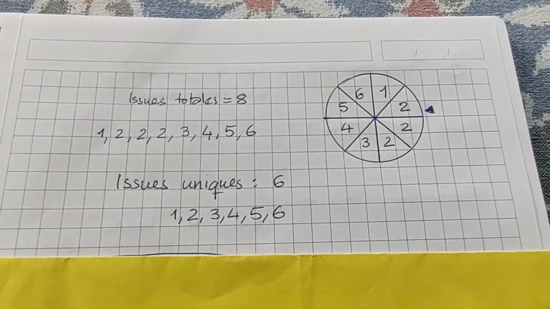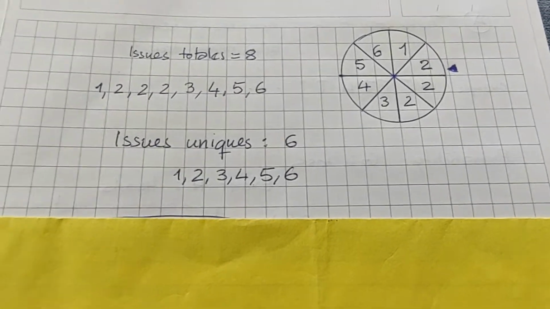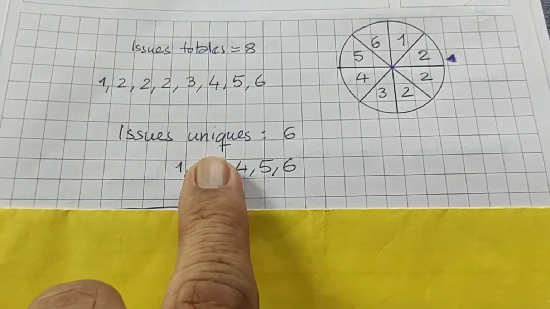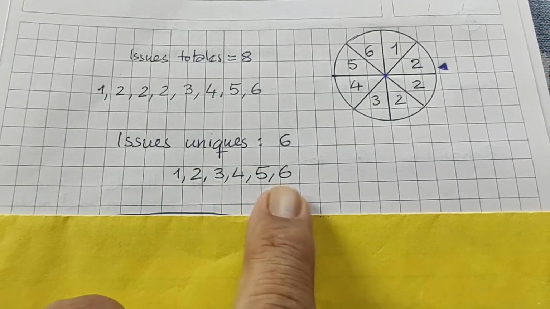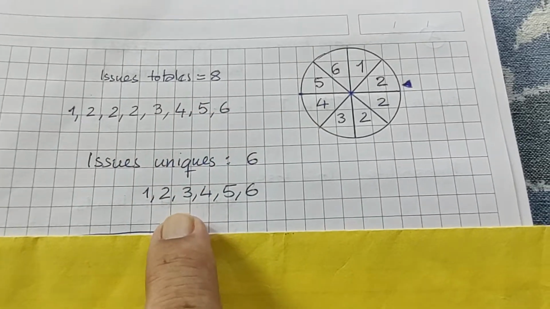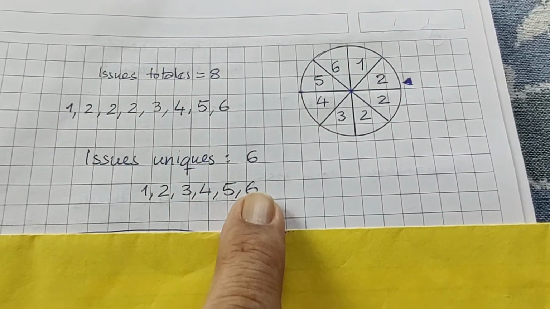So you have to realize that when they ask how many issues are possible, sometimes they might be asking issue total, and sometimes they might be asking issue unique. In this book, they usually, when they say issue, they usually mean issue unique. That means different possible results.